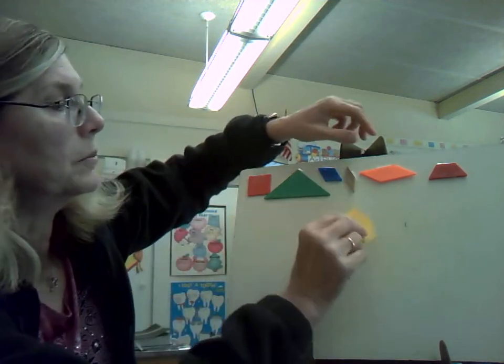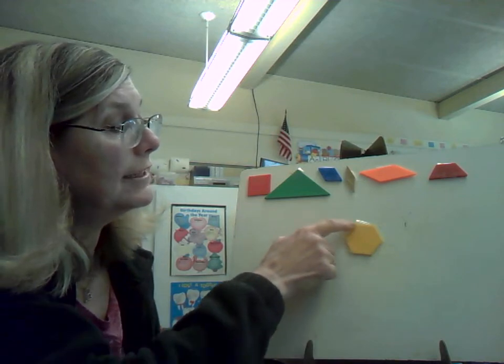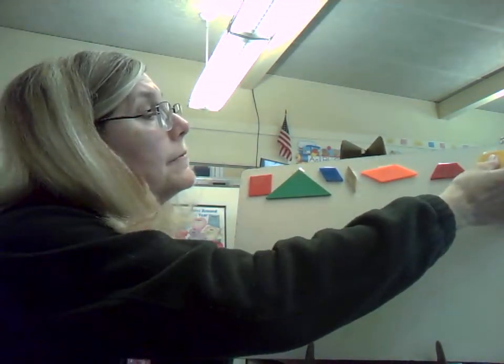Anything else, Mrs. Neve? Yes, another fun one. Here it is. And it is called a hexagon. Hexagons have, well, let me put it up here because it'll be easier to see. Hexagons have 1, 2, 3, 4, 5, 6 sides. 6 sides to the hexagon. Got it, Mrs. Neve. All right, let's put our hexagon up here by the trapezoid.